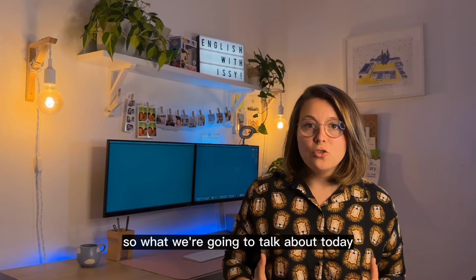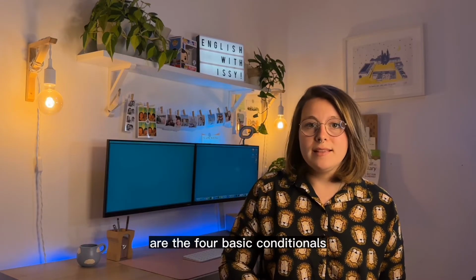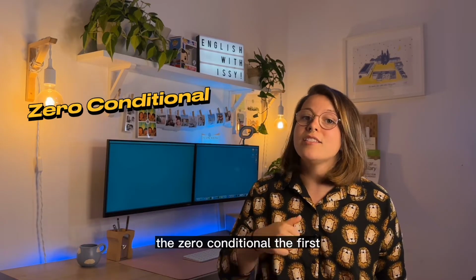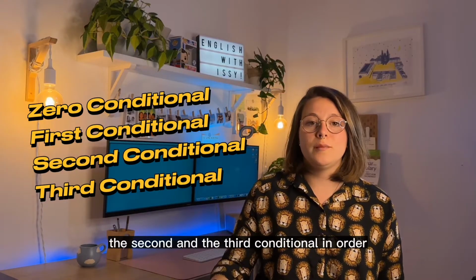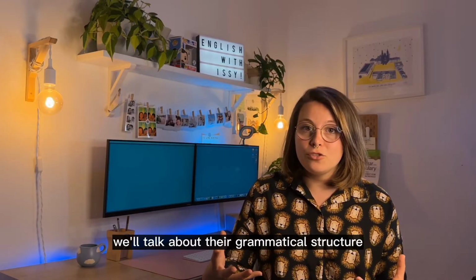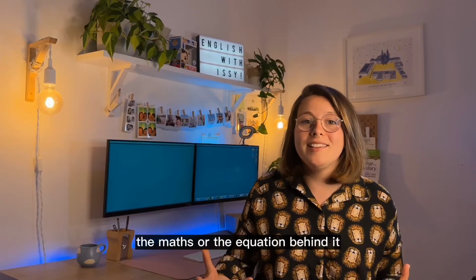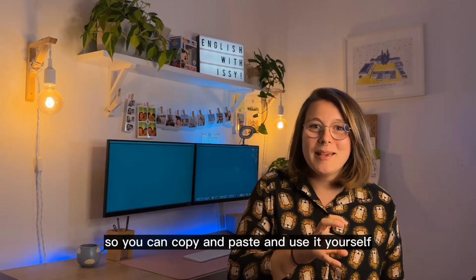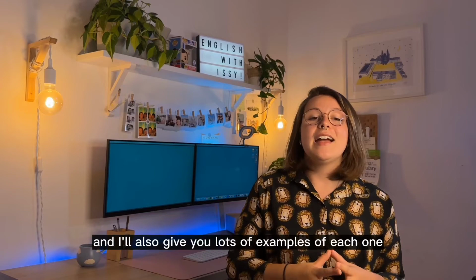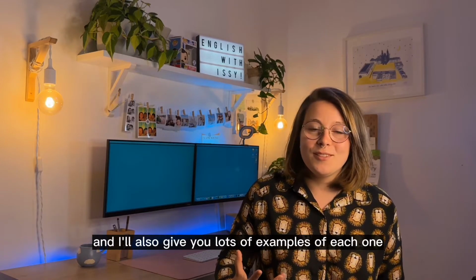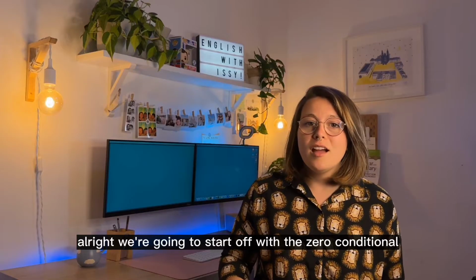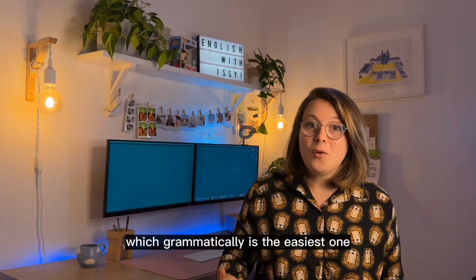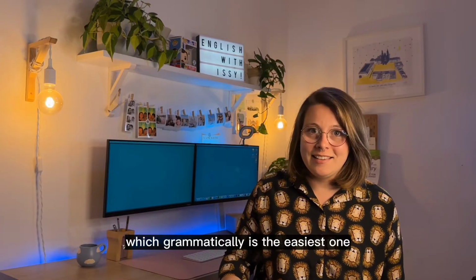So what we're going to talk about today are the four basic conditionals: the zero conditional, the first, the second, and the third conditional in order. We'll talk about their grammatical structure, the maths or the equation behind it, so you can copy and paste and use it yourself. And I'll also give you lots of examples of each one, just so it makes a little bit more sense.